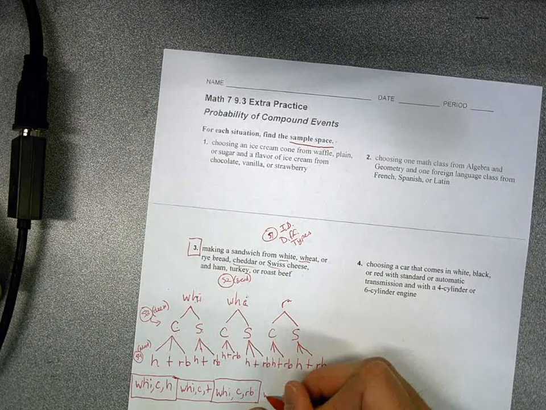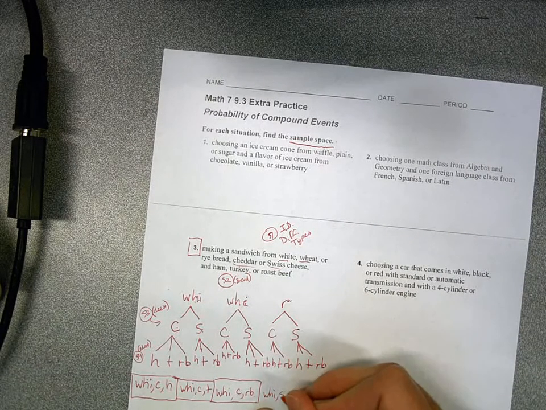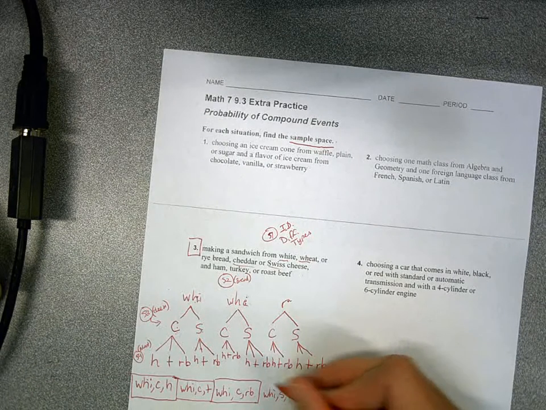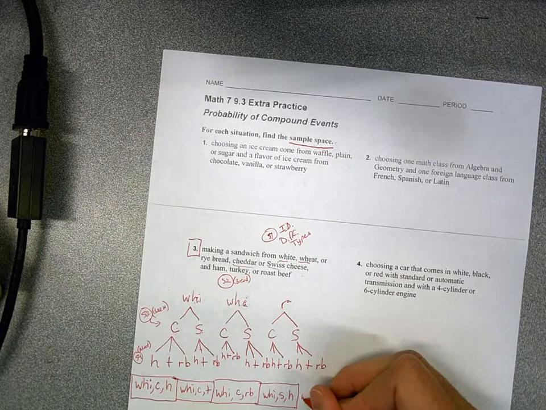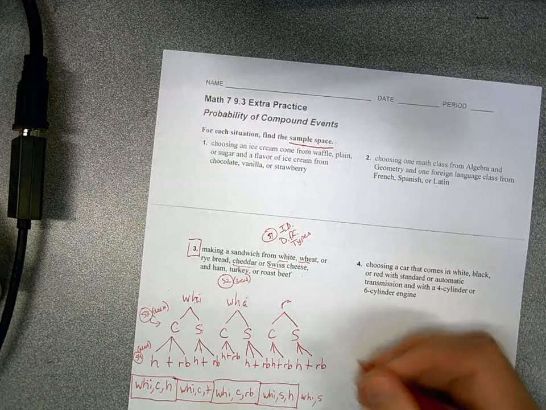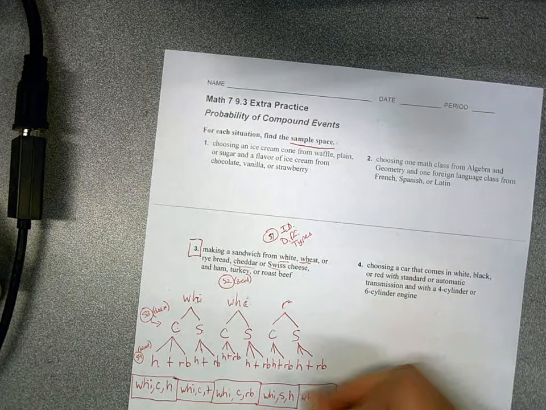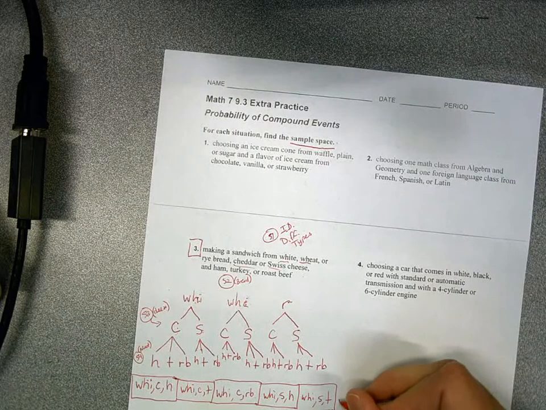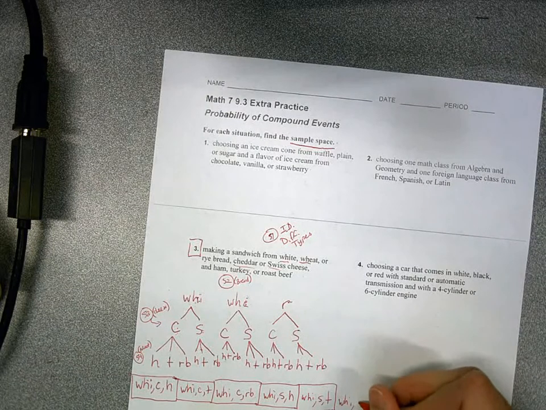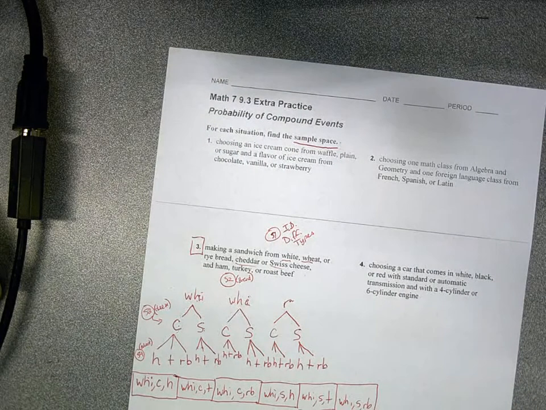We have white, Swiss, and ham. We have white, Swiss, and turkey. And we have white, Swiss, and roast beef. We're done with all our white bread. Those are all the sandwiches that you can choose if you have white bread.